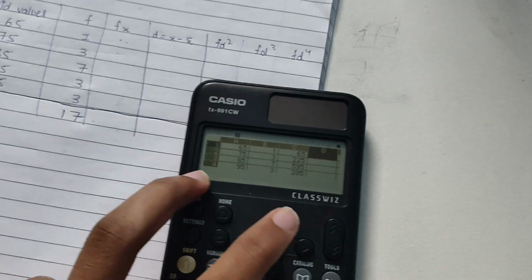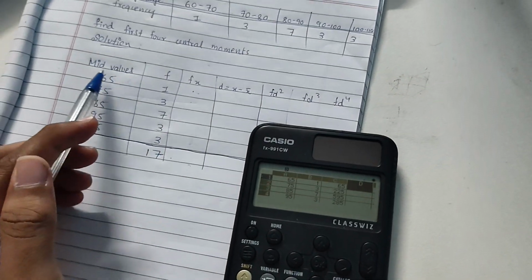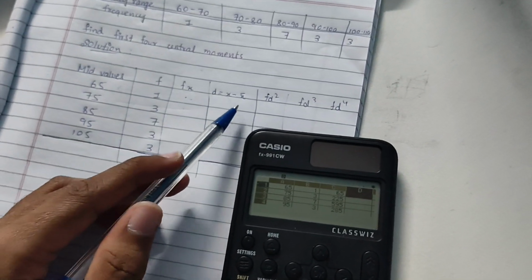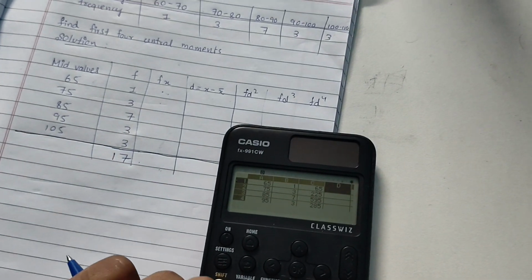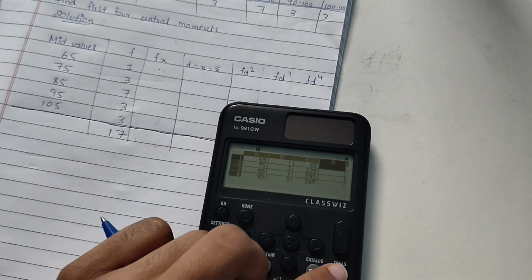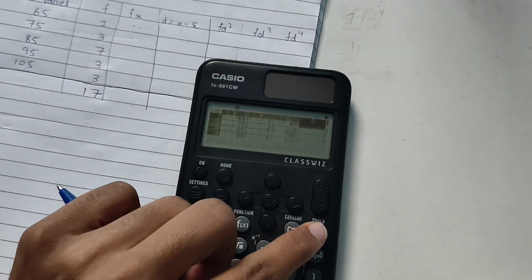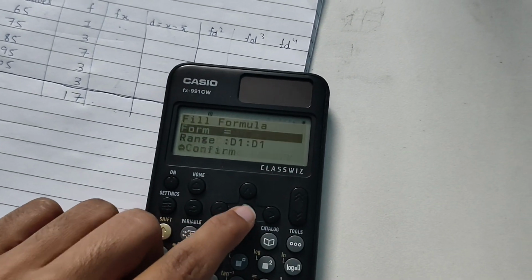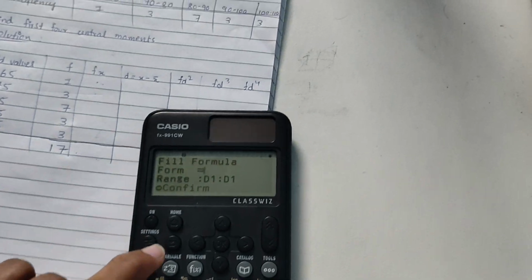So now we'll have to subtract a fixed value, that is the mean, which is 87.35 approximately, from each individual x value. So what we can do, we can go to the next column, go to fill formula again, and there's two ways we can do this.